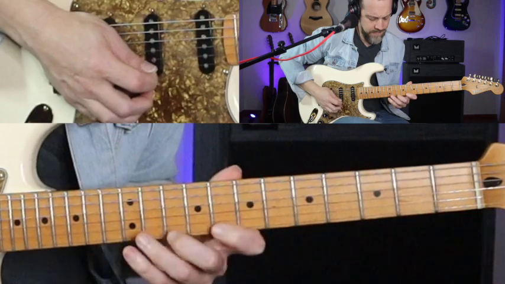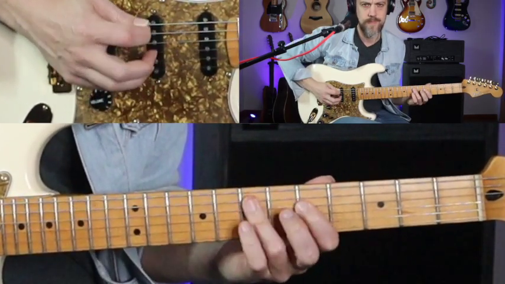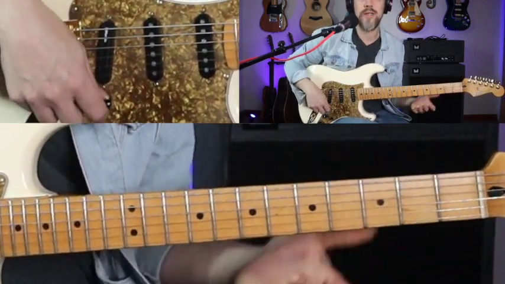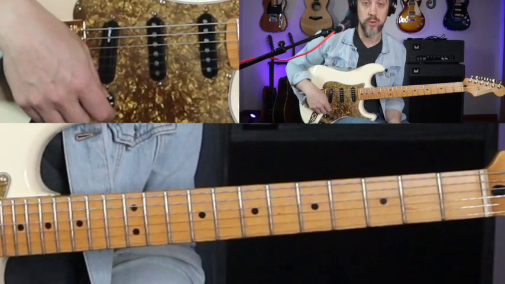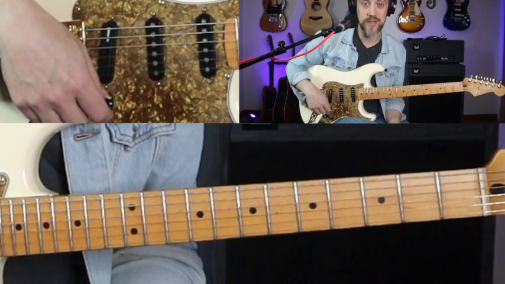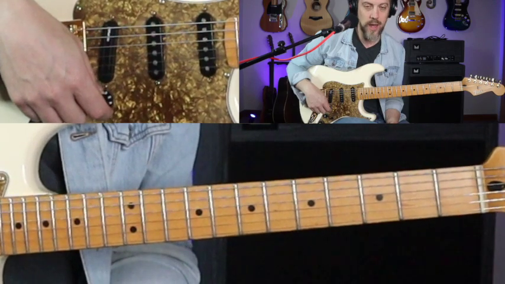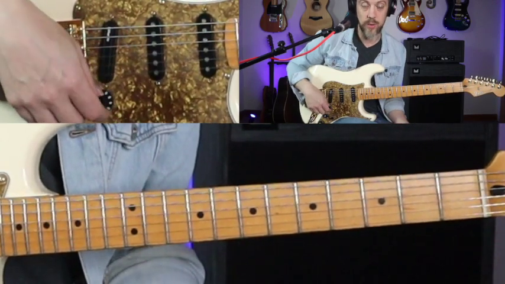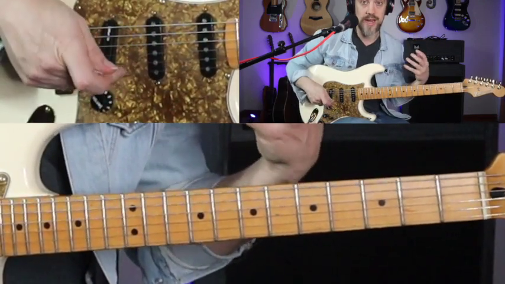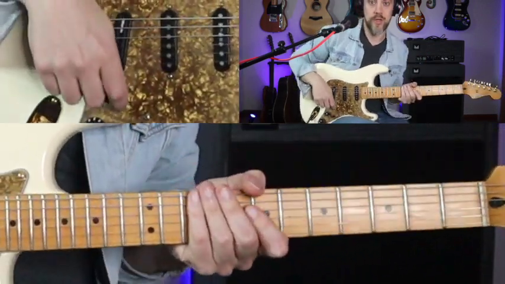Okay, I'll play it again. So this idea is actually something that he shows in the old Hot Licks video, I think it's called Total Electric Guitar, that I think came out in the early 90s. It's one of the licks that he shows you in there, but I like it because it sums up a lot of what his rock lead style is all about.